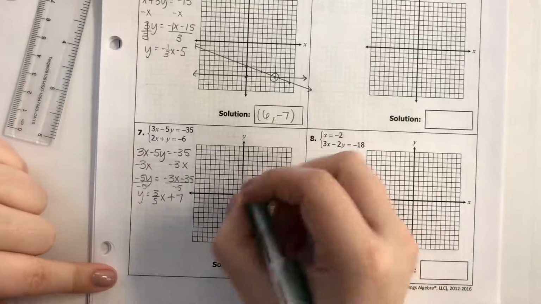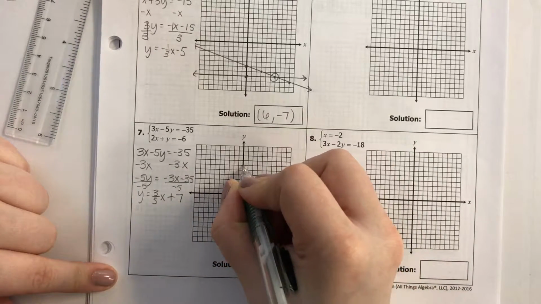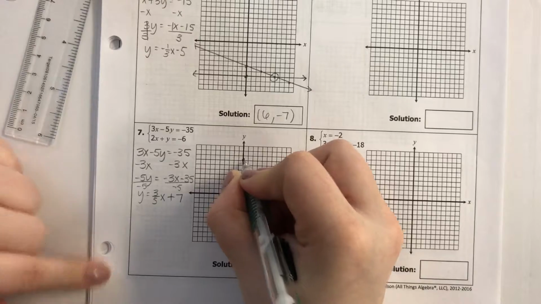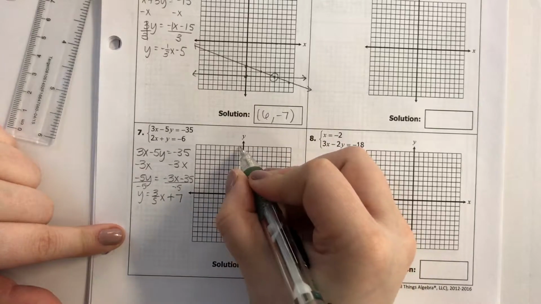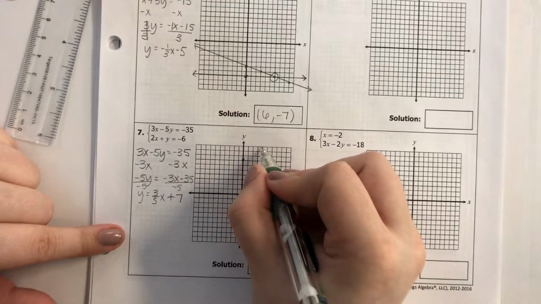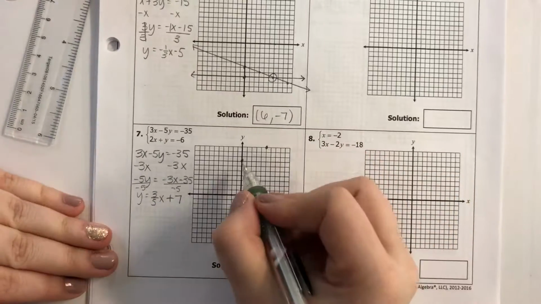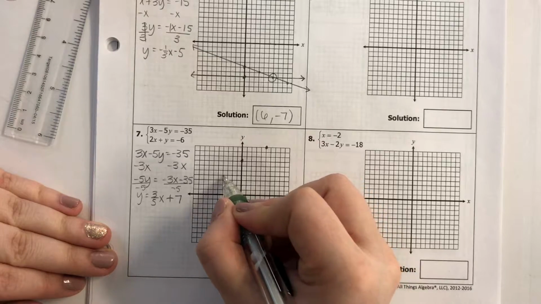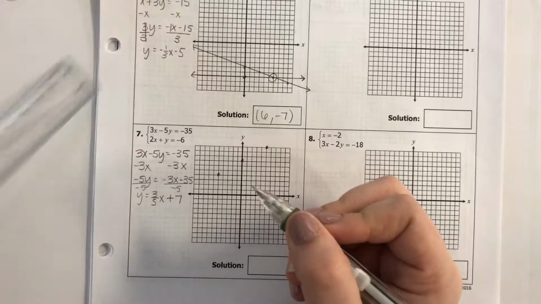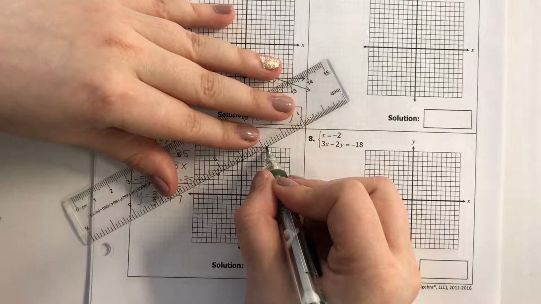So I'm going to start at 7. 1, 2, 3, 4, 5, 6, 7. I'm going to go up 3 over 5. Up 3 over 1, 2, 3, 4, 5. Okay. I'm also going to go back. So down 3, 1, 2, 3, 4, 5. Okay. Here's this line here.